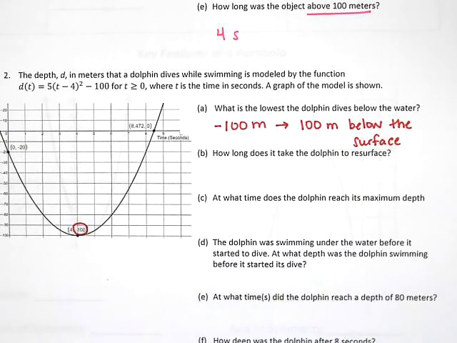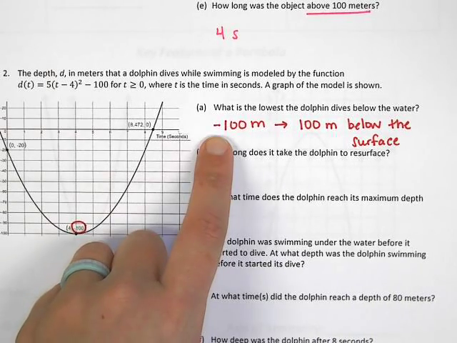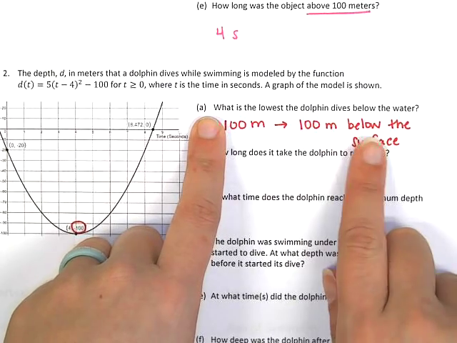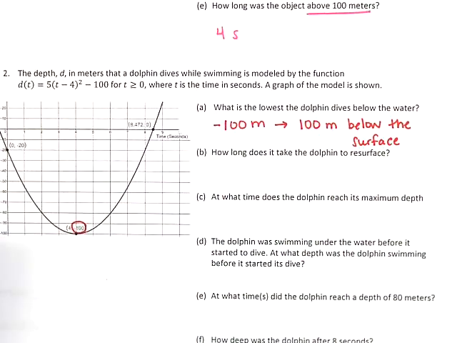It's very important to realize that when I say what is the lowest it goes, saying negative 100 sounds weird because we don't usually measure heights in negative numbers. So we have to change this negative and make it positive and then just describe it as below the surface.